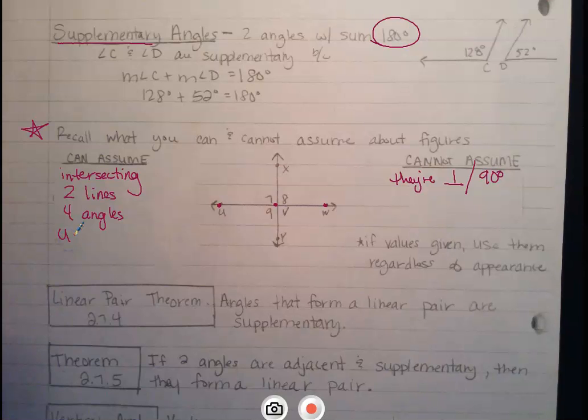And V is an intersecting point. So let's see. U, V, W are collinear. And then X, V, Y. So we have intersecting. V is the intersected point, or point of intersection. What about betweenness? Like V comes between U and W, because it's right there in between.